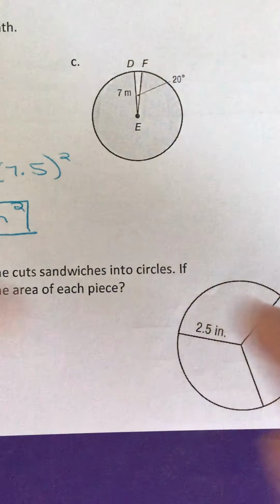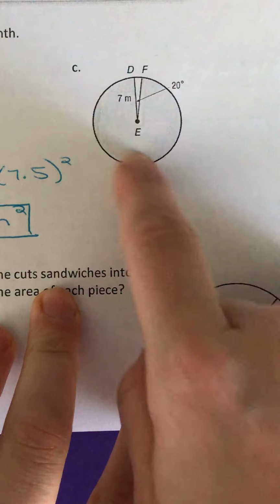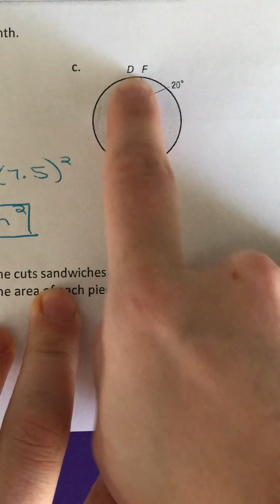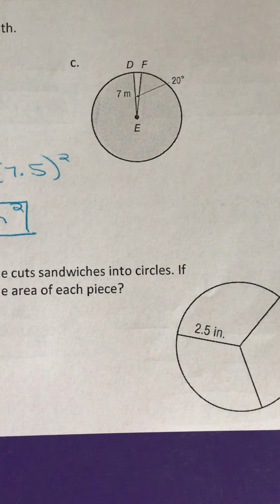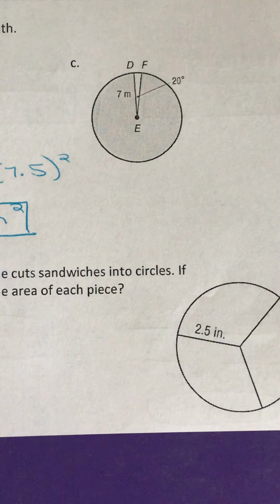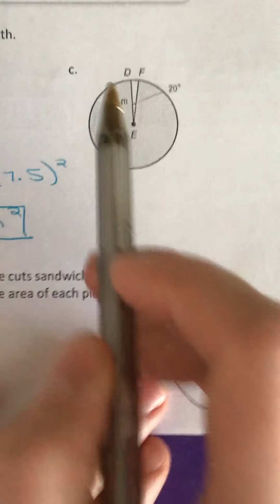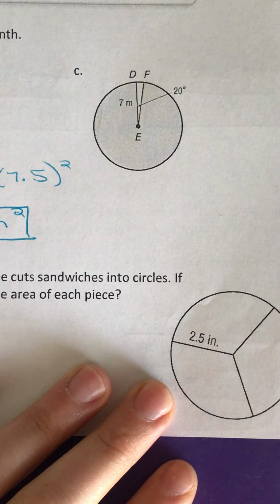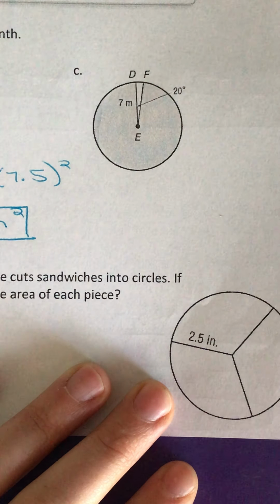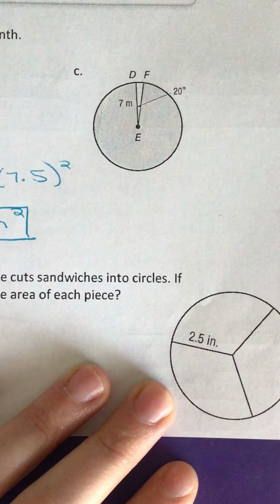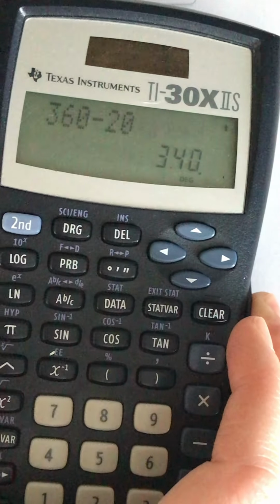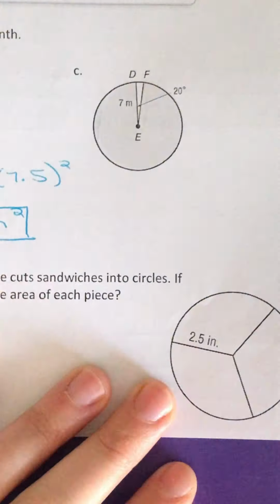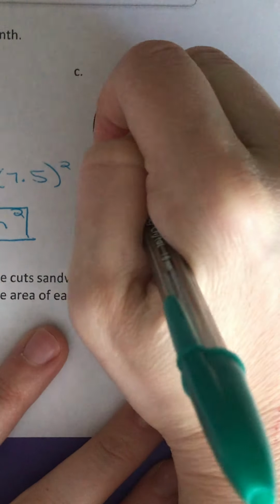The last one's a little tricky because my shaded area is out here, but they tell me my unshaded area is 20. So if an entire circle is 360, except this 20, you're going to do 360 minus 20, which is 340, and that's what I'm going to use as my degrees.